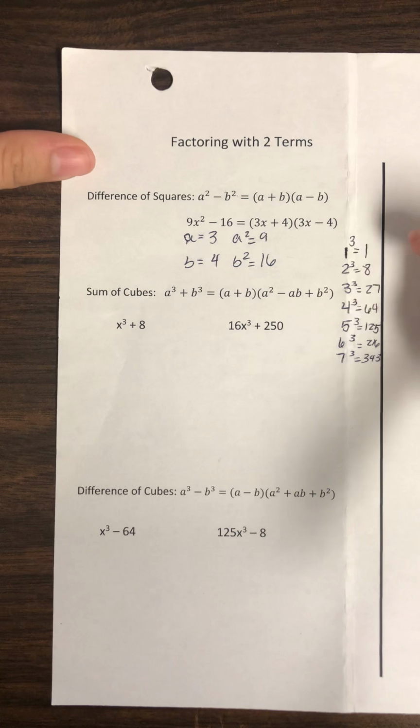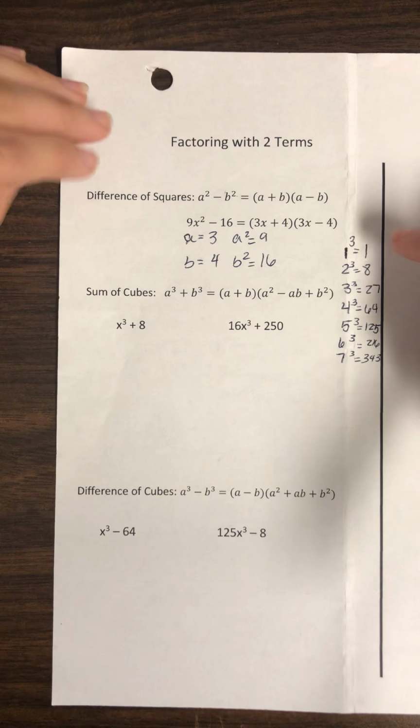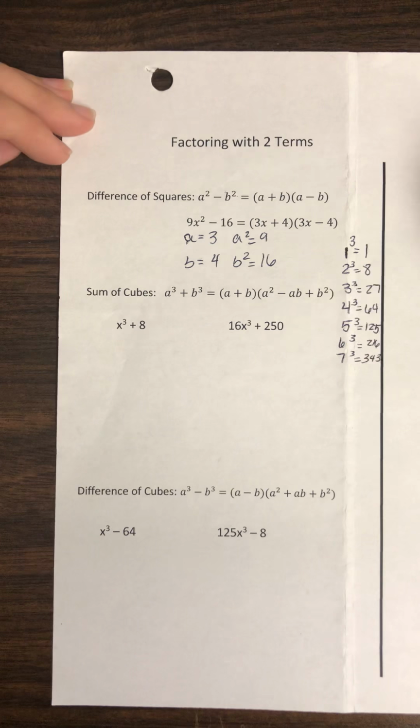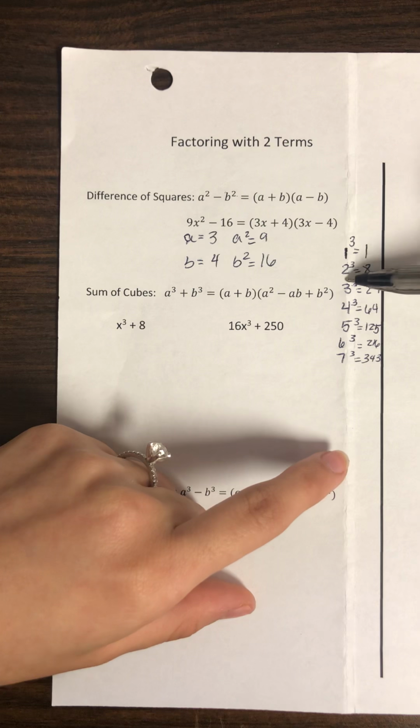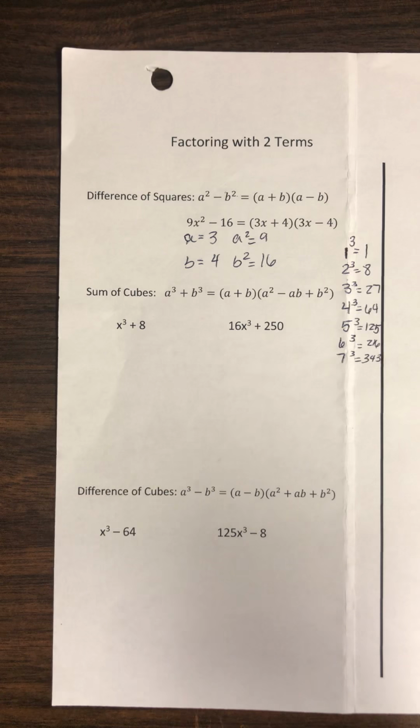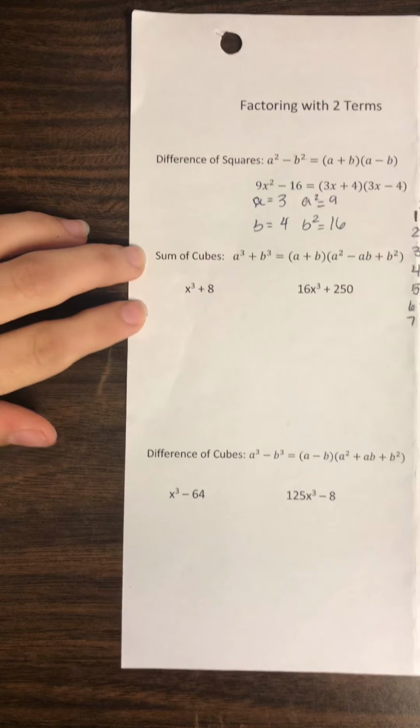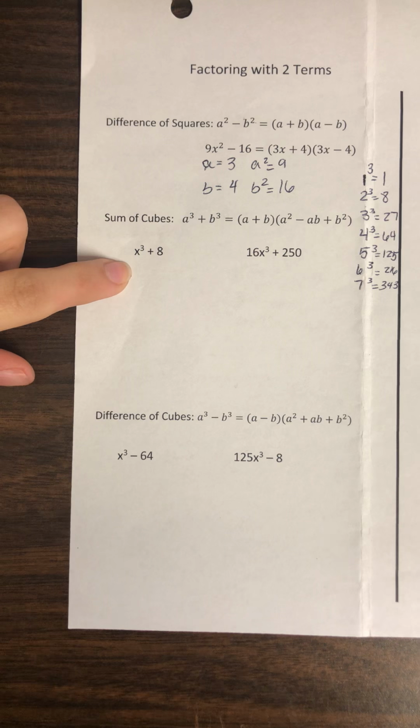So I'll give you a little bit of time, or you can pause this and you can go ahead and write these few numbers down. So we know 1 cubed is 1, 2 cubed is 8. That'll really help give a good reference. Okay. So let's get started with this first one up here.